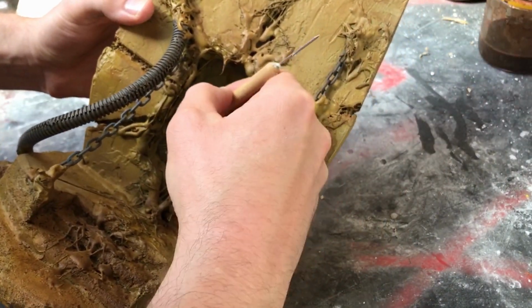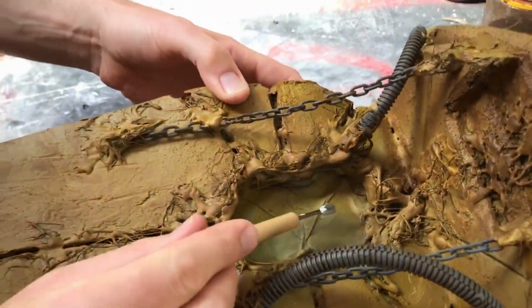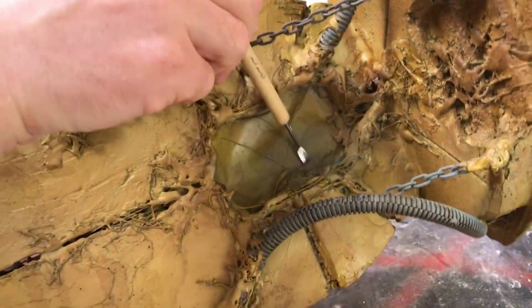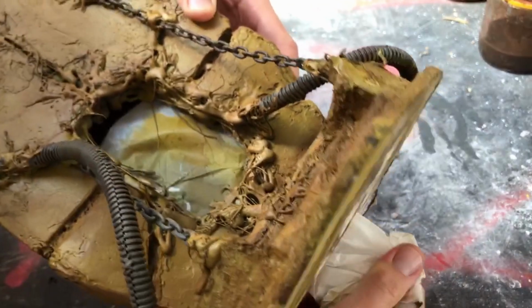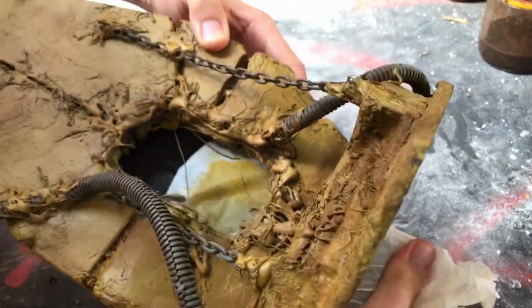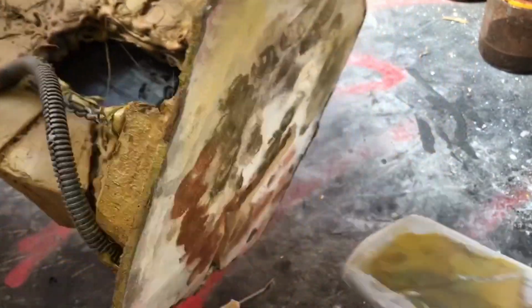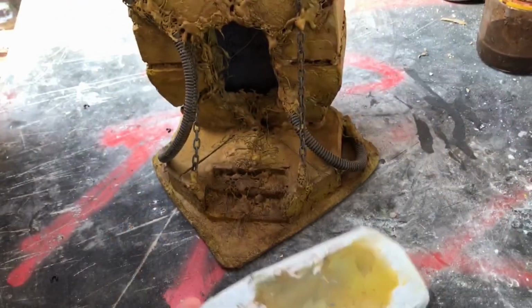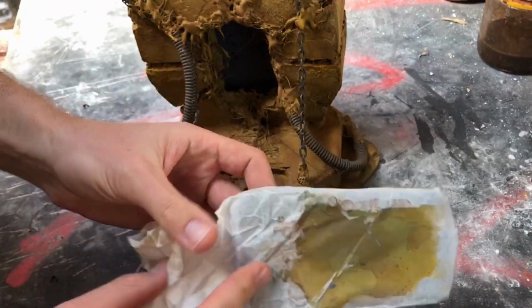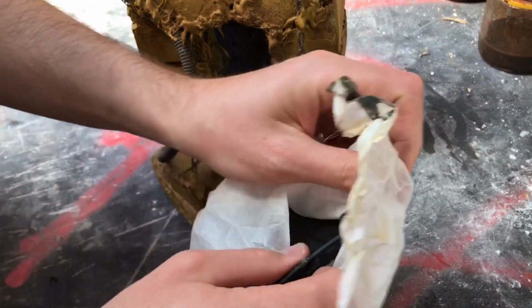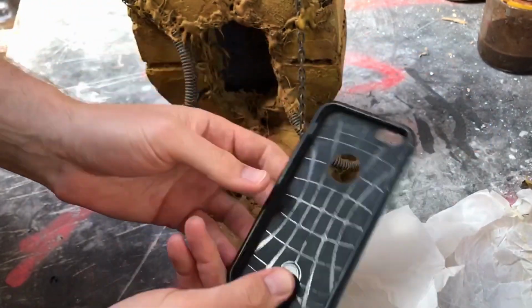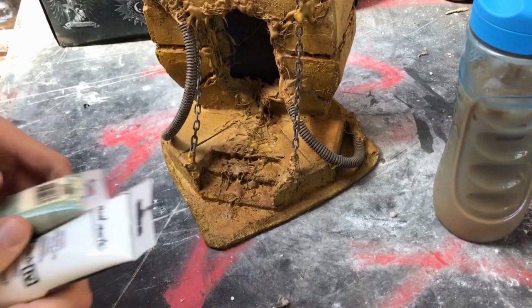This is definitely worth taking your time on because it will really sell the effects on the final piece. You can see here, I'm just prying it loose, and then it will just pull out nice and easily. Pretty cool. Once that's done, you can start to dry brush. To do so, you're going to want a white and an off-white creamy color to dry brush with.